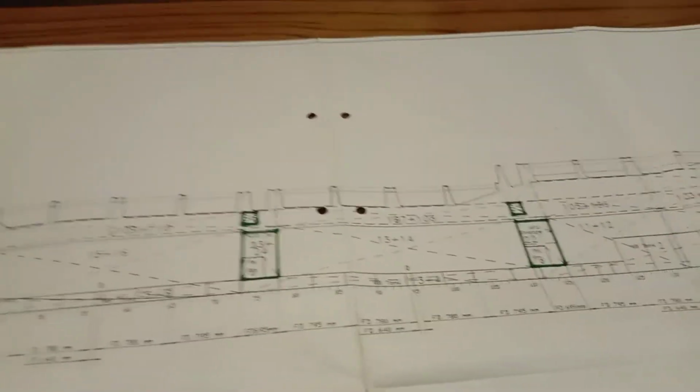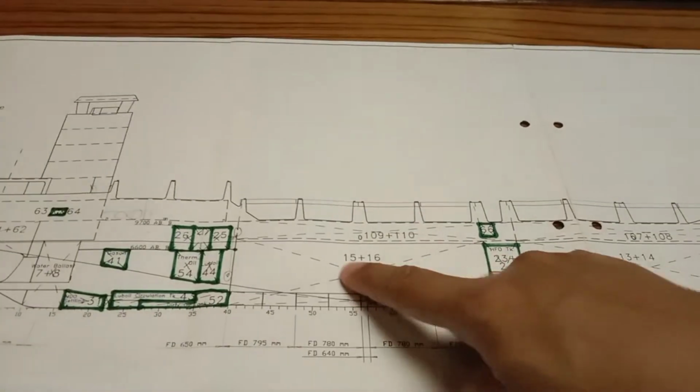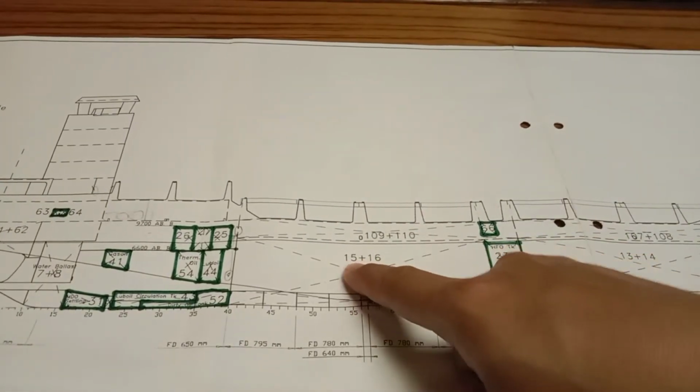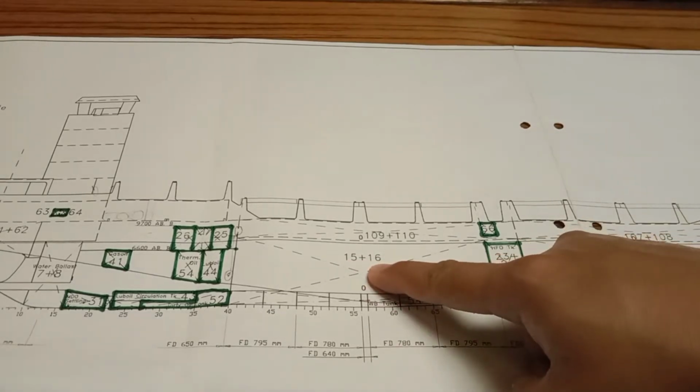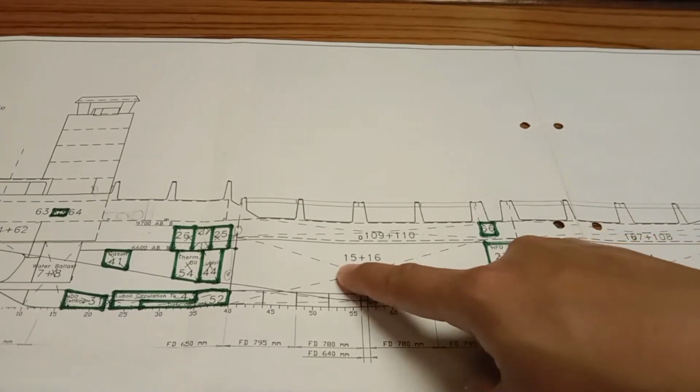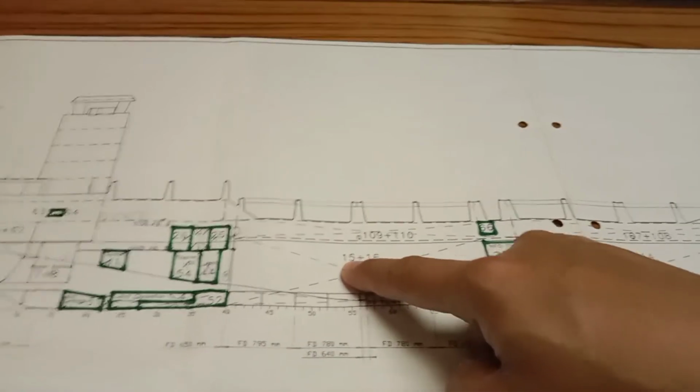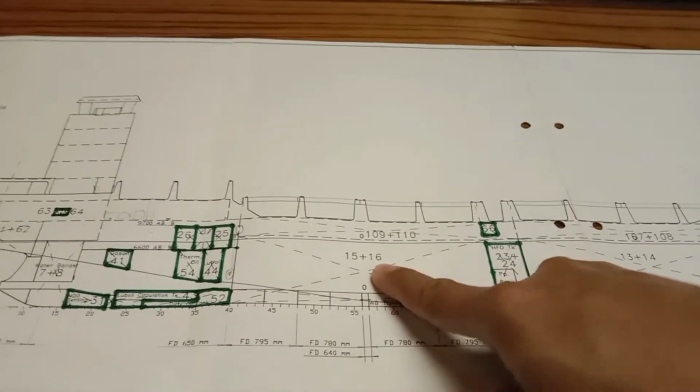And we have also 15 and 16, 15 for the starboard side and 16 for the port side.